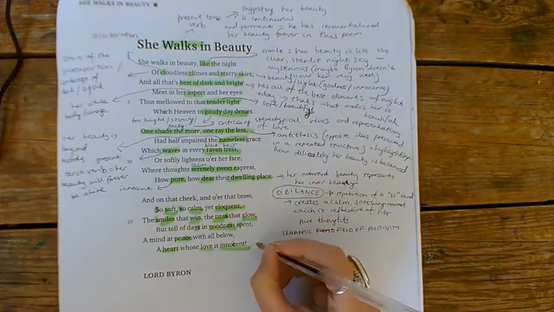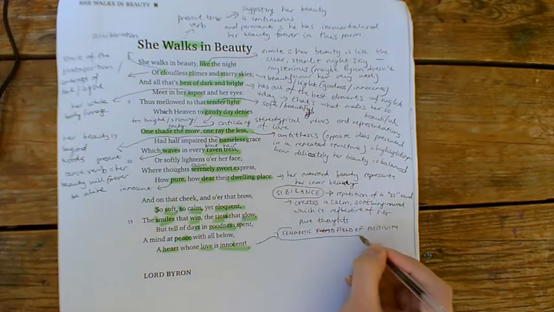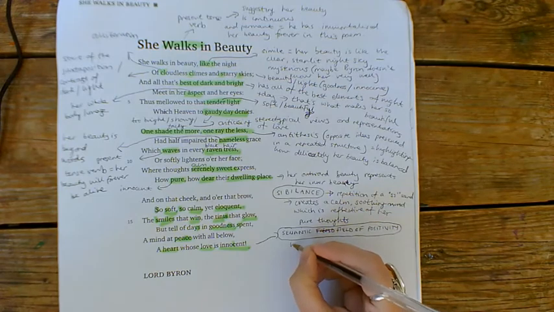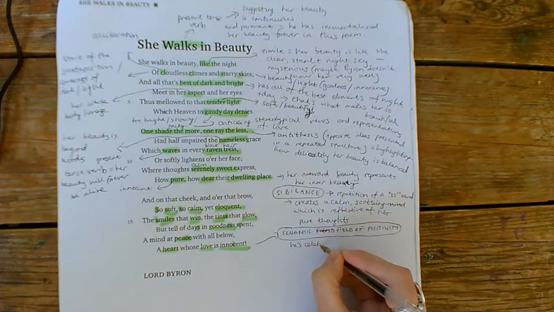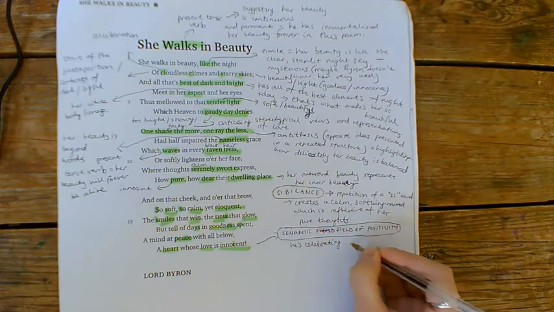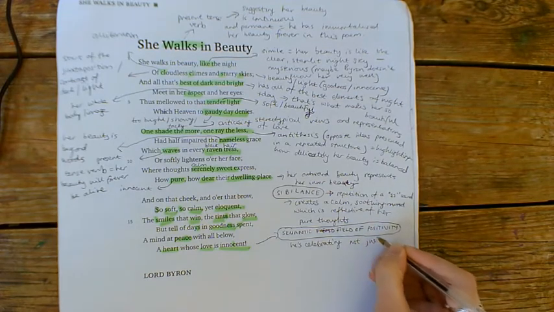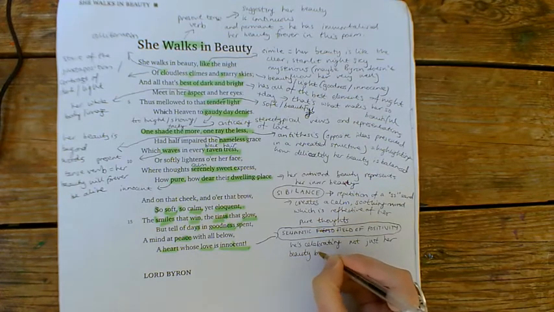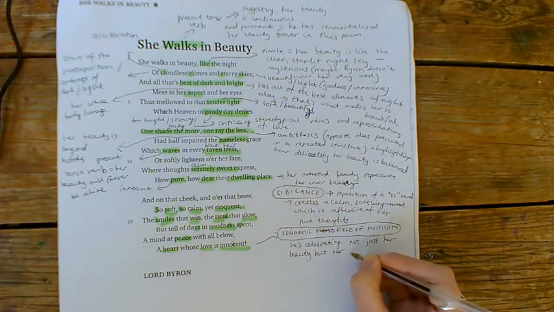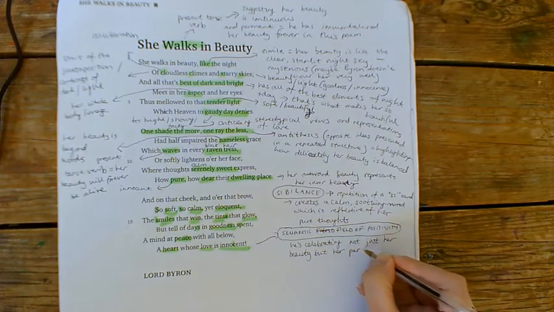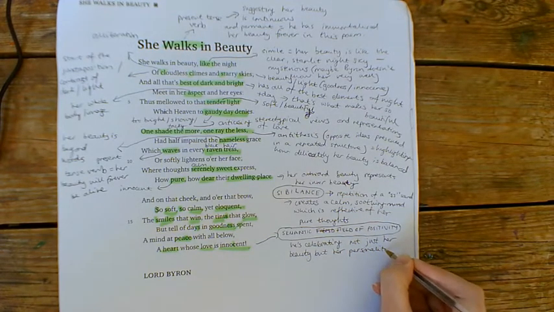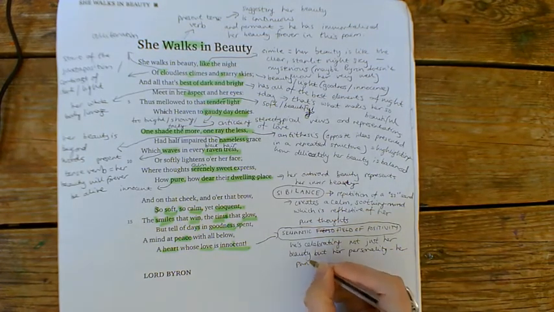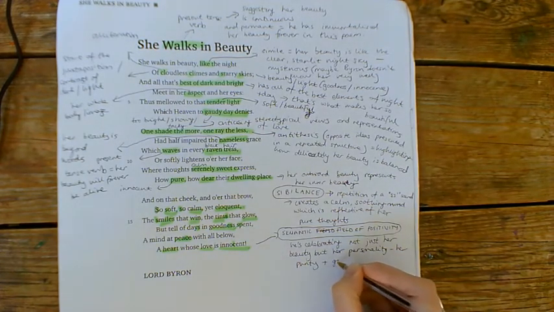These are all positive things. And what he's saying here is that actually he's celebrating not just her beauty, but her personality, her purity and goodness.